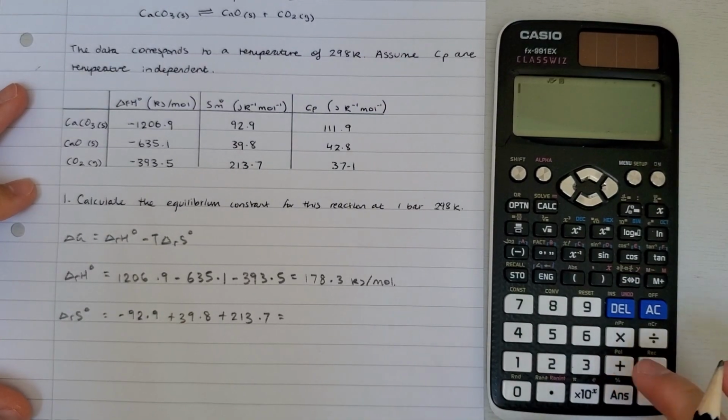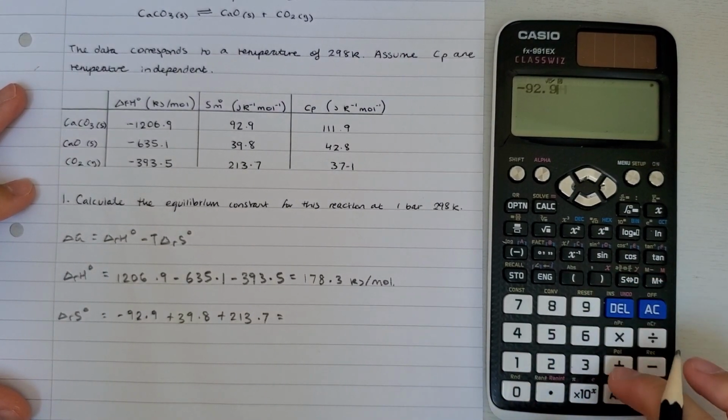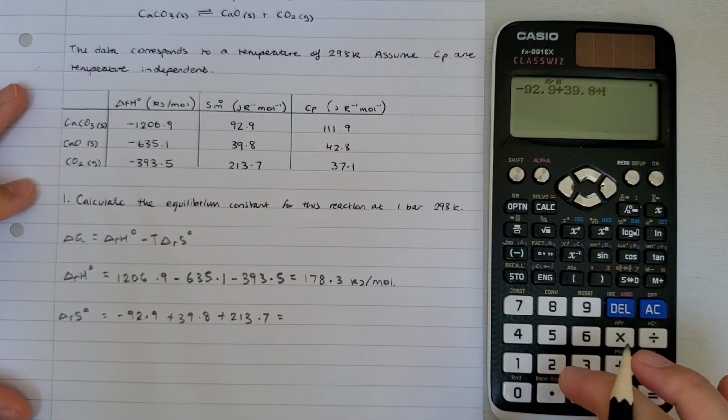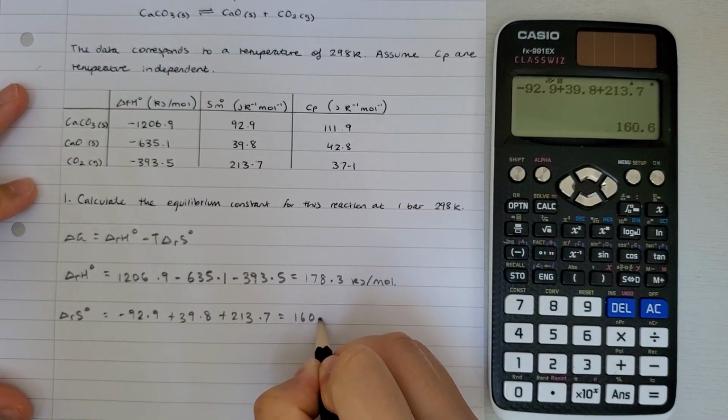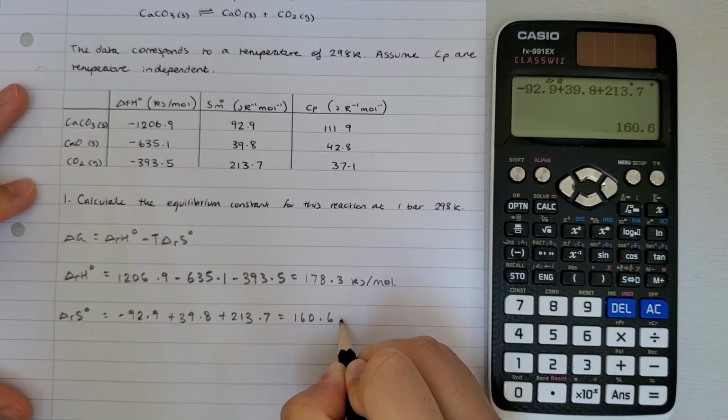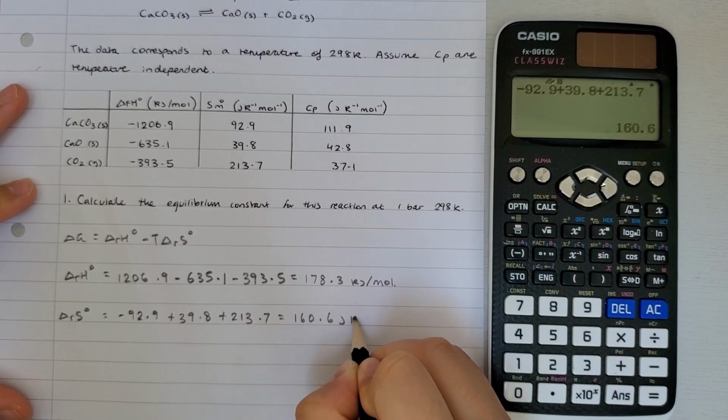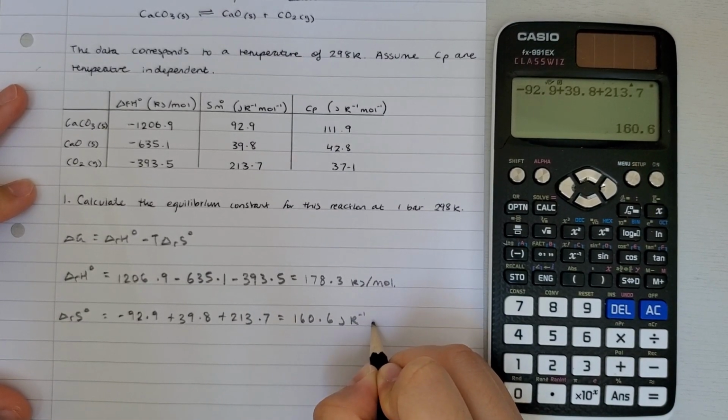We add that all up and we get 160.6, and the units are joules per Kelvin per mole.